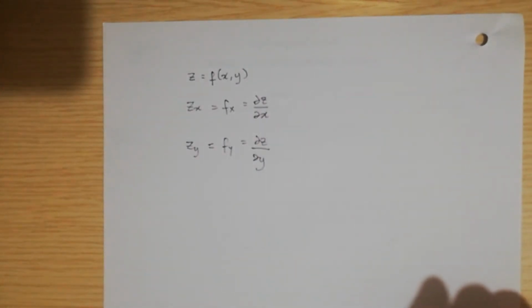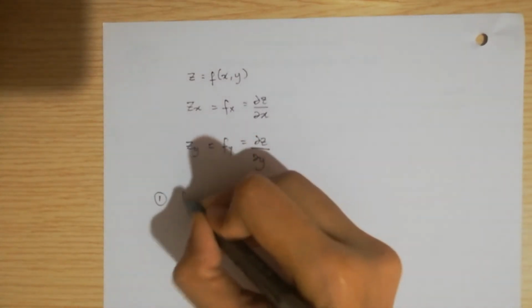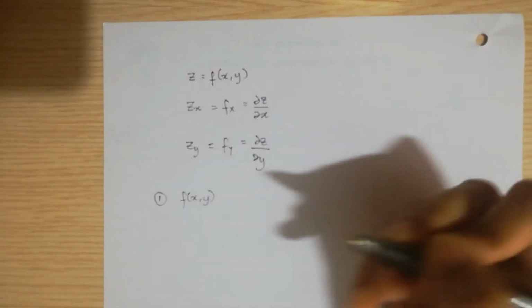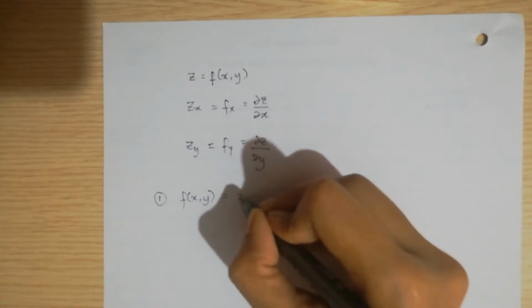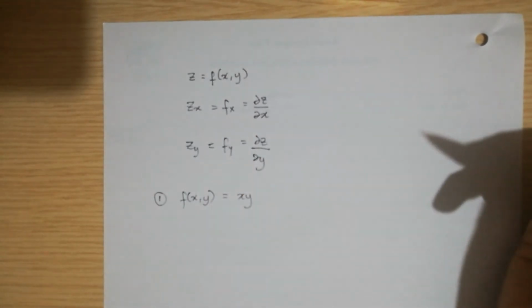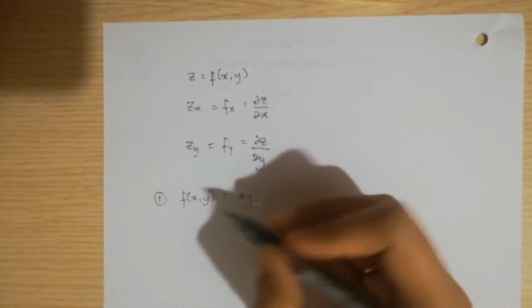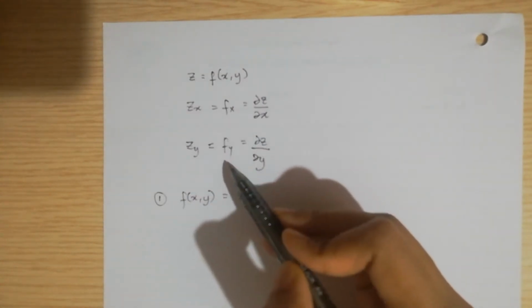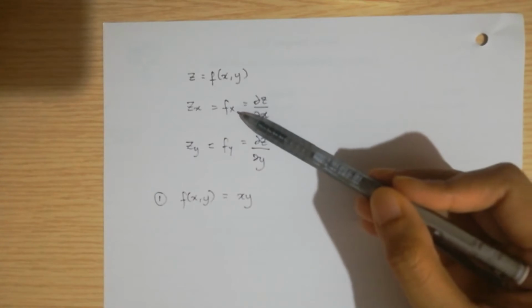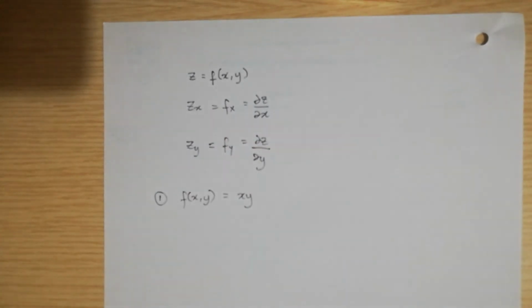For example, let's say you have f(x,y) equal to xy. So you can find fx and also fy, meaning that you can differentiate partially with respect to x and with respect to y.